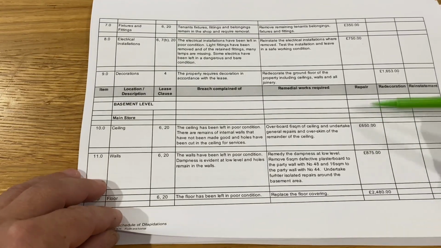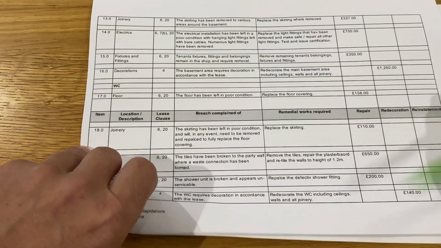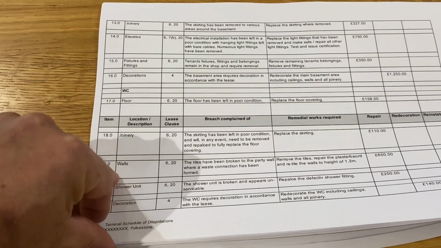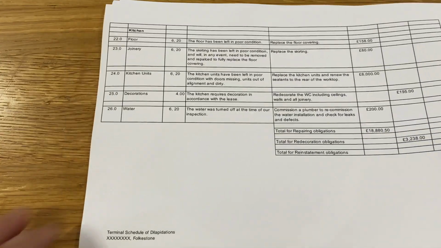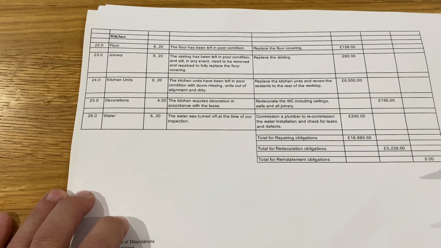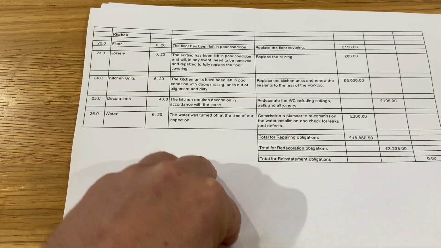We then did the same with the basement, so we've got all the disrepair items and we've got redecoration of the basement, and then again the same on the first floor and the upper floors. Now this particular lease I'm showing you through didn't include any externals, but the one that we're going to look at does, so it's going to be slightly different.